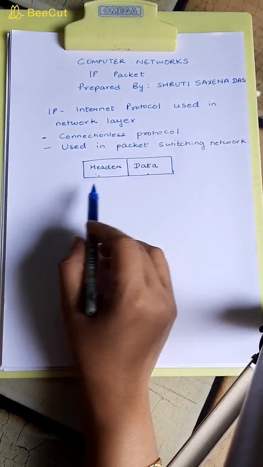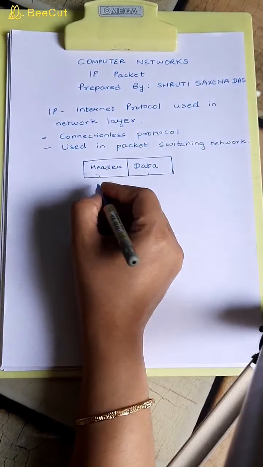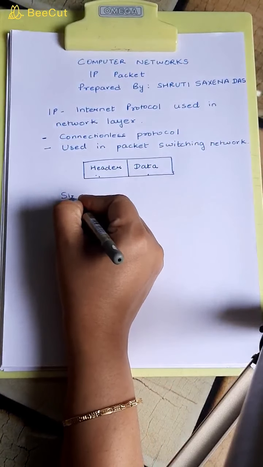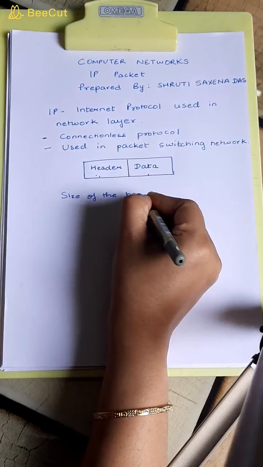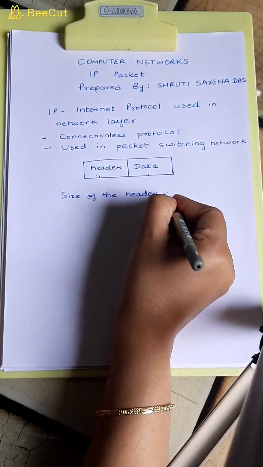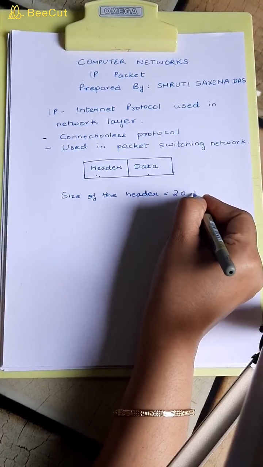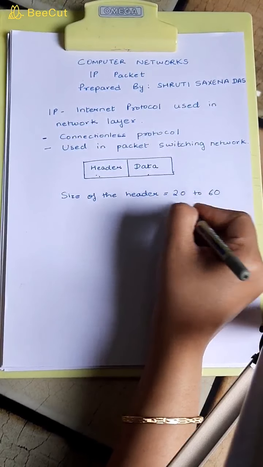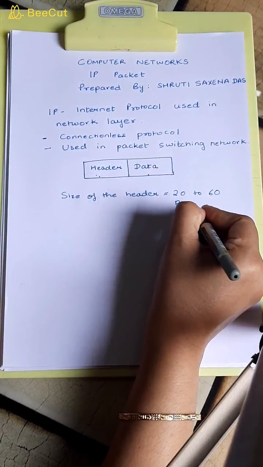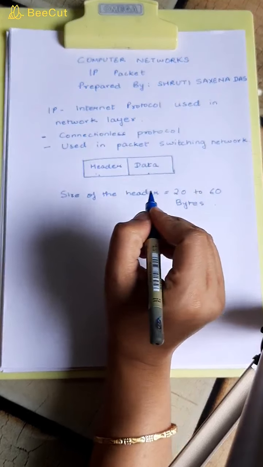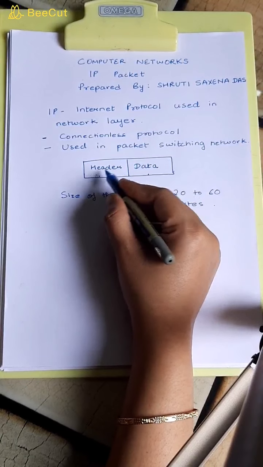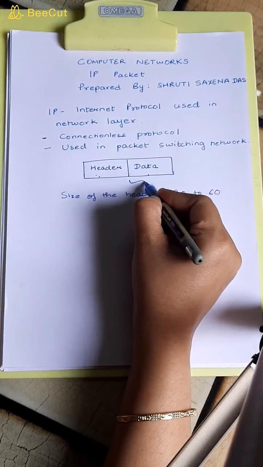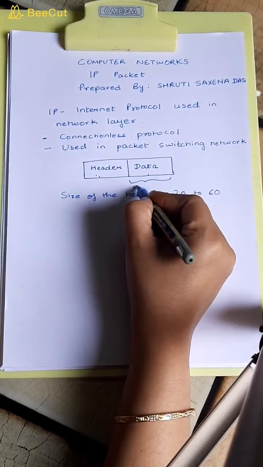The size of the header is approximately 20 to 60 bytes. And whatever data you are encapsulating along with this header is known as the IP payload.